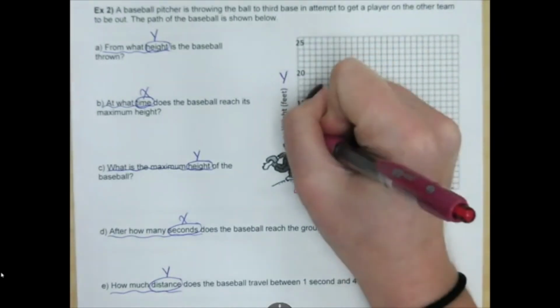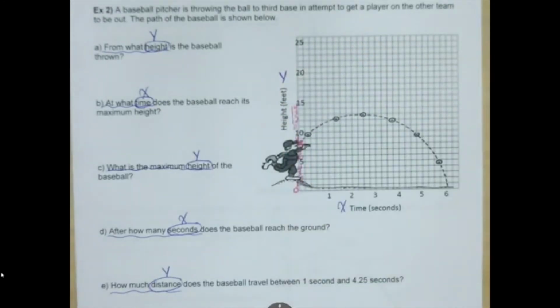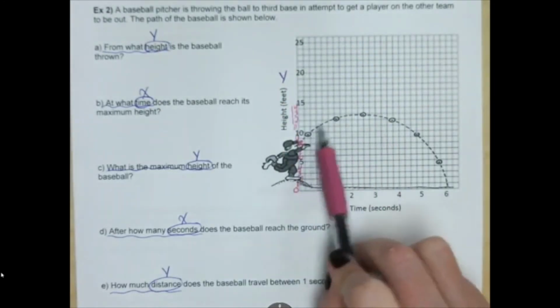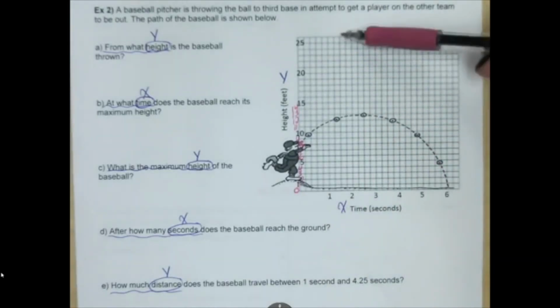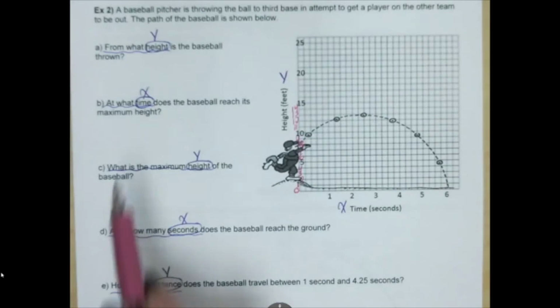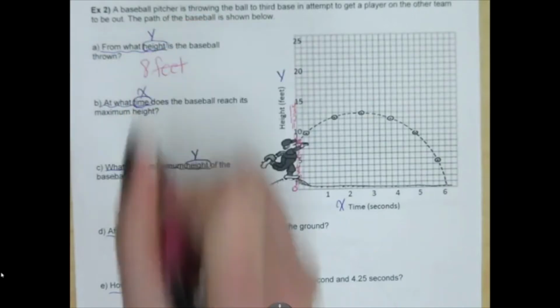And let me go just a little bit more. We have 11, 12, 13, 14, and then 15. All right, this is the highest point on my graph. That's going to be my maximum. So I don't think I'm going to need any of these other values, so I can leave them out. So again, for part A, if it says from what height is the baseball thrown, I'm going to say a height of 8 feet. All right, fill that in with me.